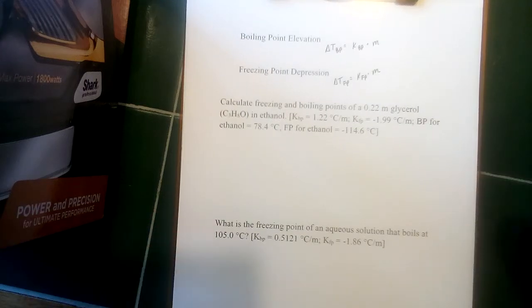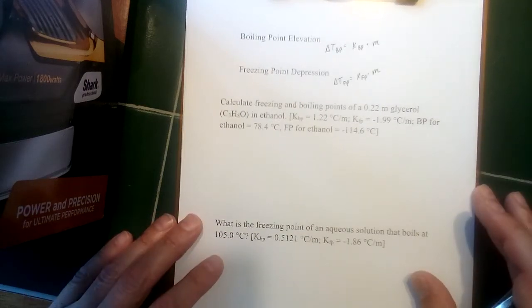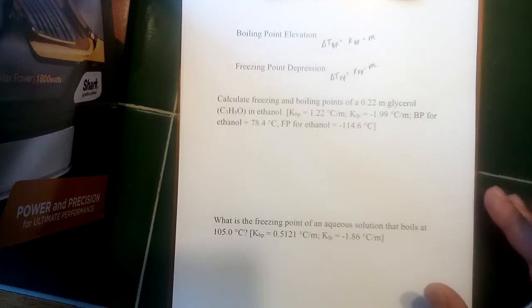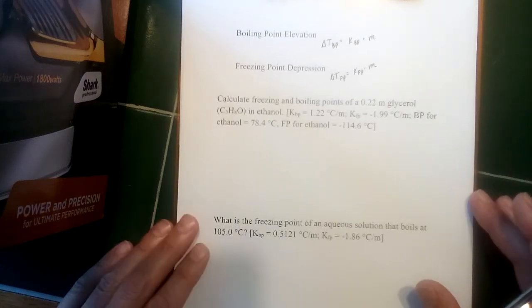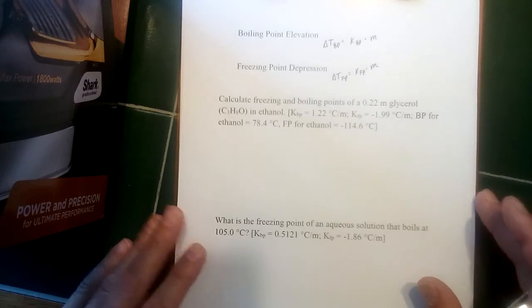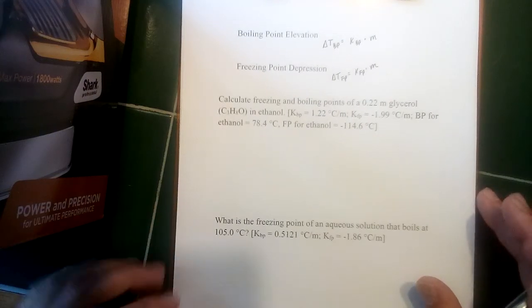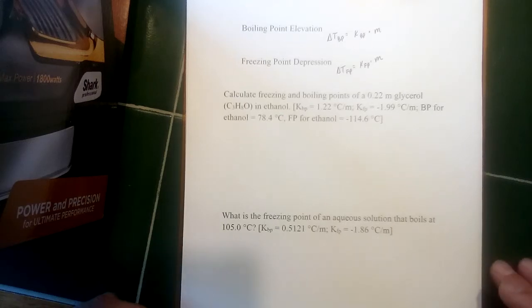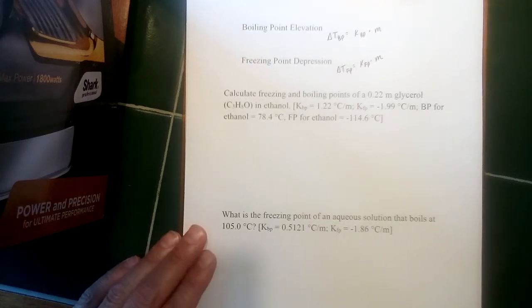Although, since some of you may be looking at other videos online or reading other textbooks, this isn't always negative. The freezing point depression constant isn't always listed as negative. In some cases, it's a positive number, and it's just understood that it's going down. So be careful about that if you look outside of just these videos for information.